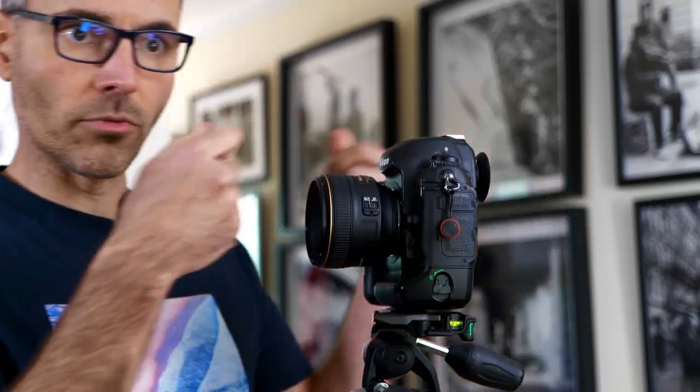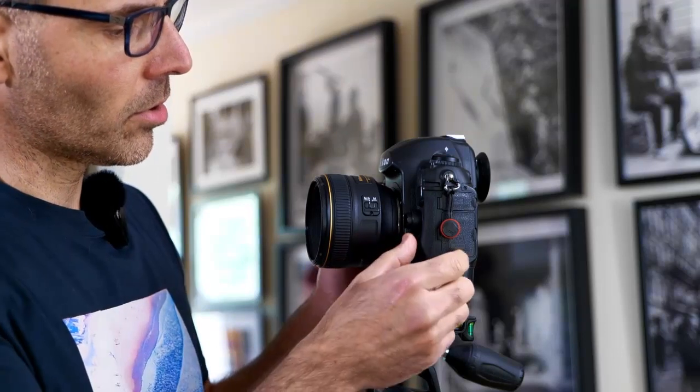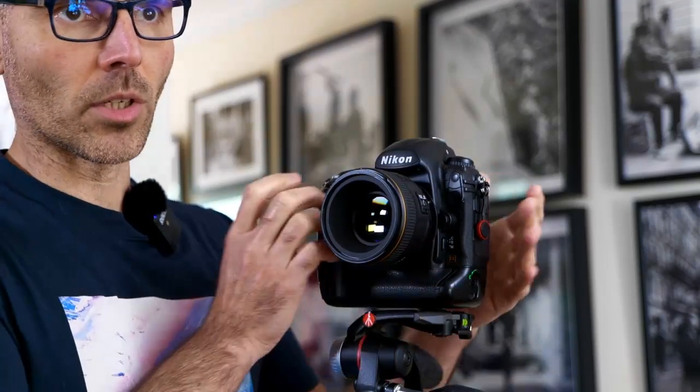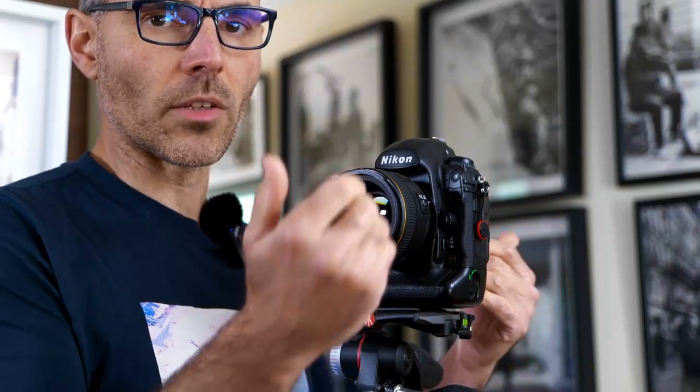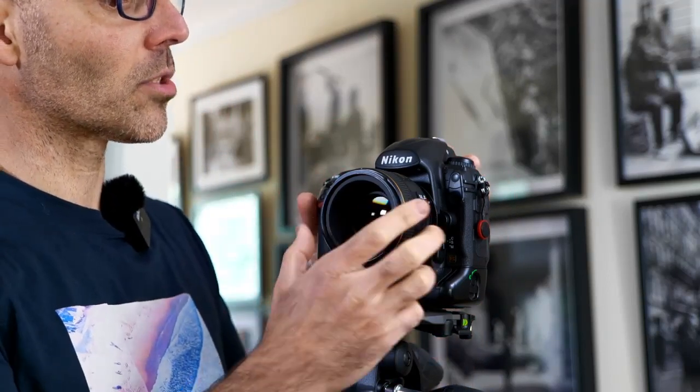You can move, and the focus is not done in continuous. The continuous mode is when you want to focus on something that is moving, so you keep the finger pressed on the AF button, and the focus is continuously working to keep the subject in focus.